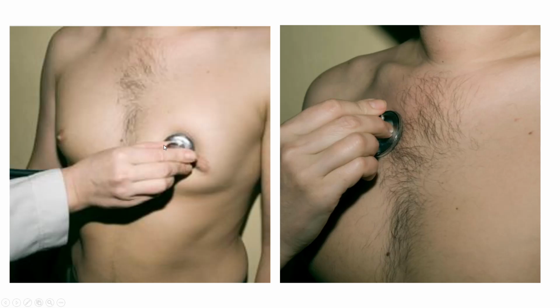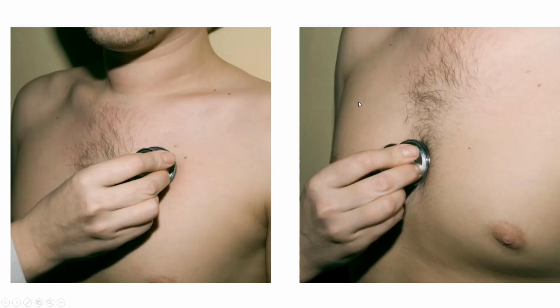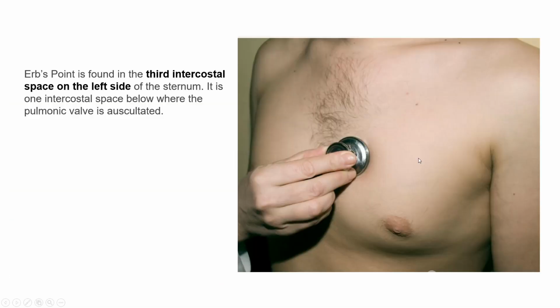Here we have the different points of auscultation. The first, the apex, then the second, the right second intercostal space, then the third, the left intercostal space, and then we have the fourth in the right lower border of the sternum, and then we have Erb's point, also called Epstein-Erb's point, found in the third intercostal space on the left side of the sternum.